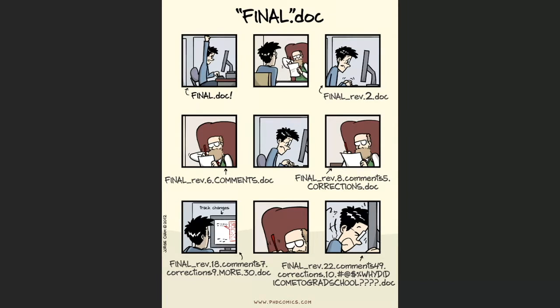So the tool that we will learn today is Git, and Git is a tool where we can have a repository, which is like, let's say, a folder where we will have our files, and we will keep track of each modification.